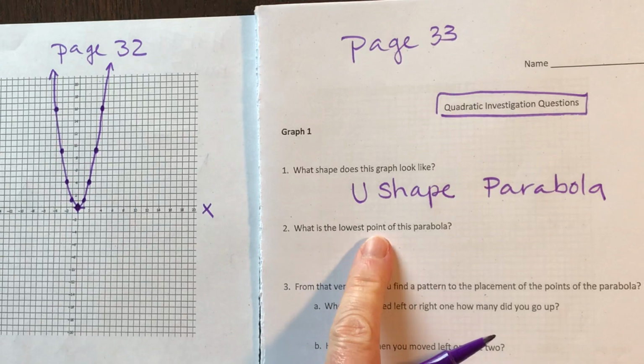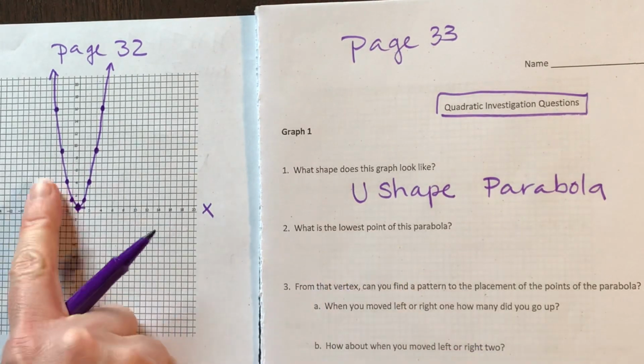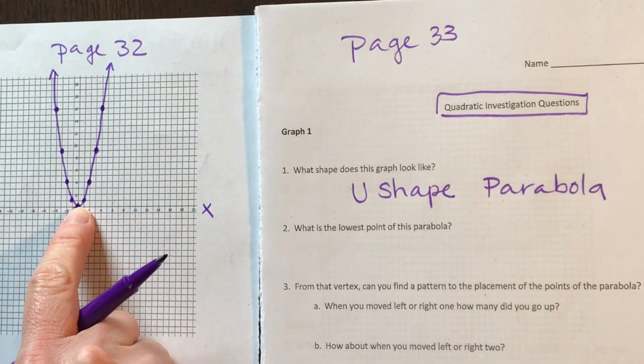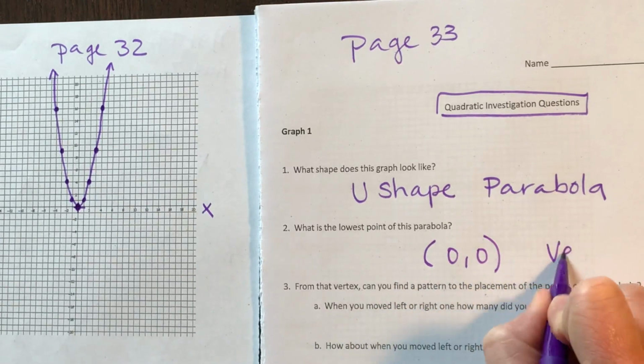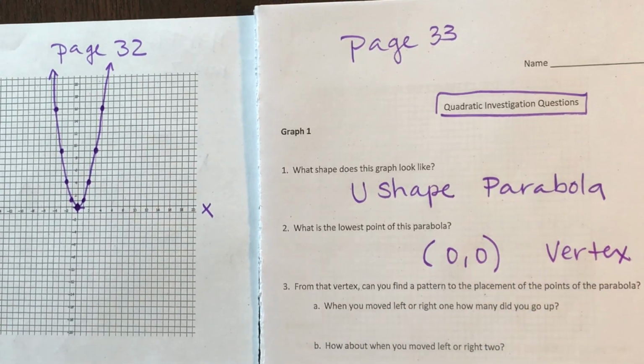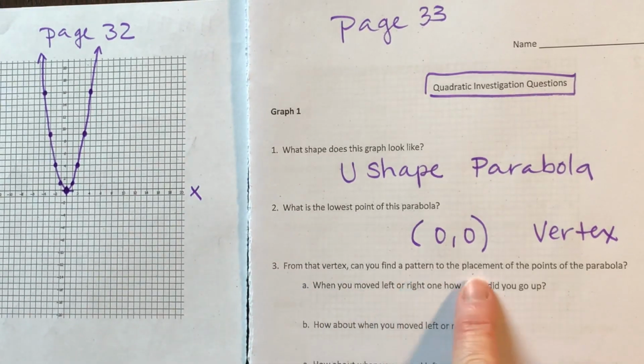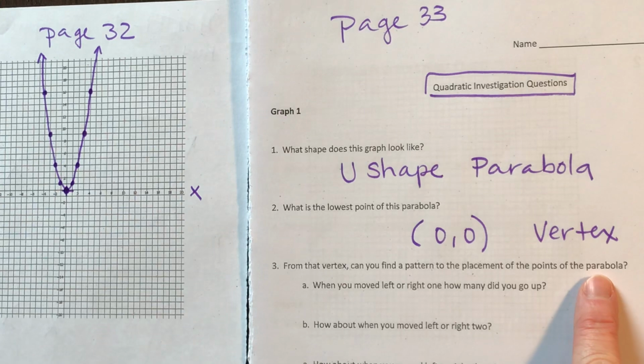The lowest point on this parabola, the point over here, is the point 0, 0. There's a name for this. It's called the vertex. From that vertex, can you find the pattern to the placement of the points around the parabola?